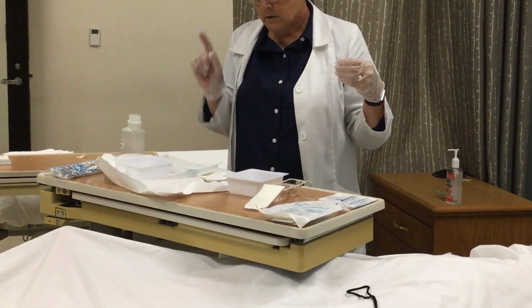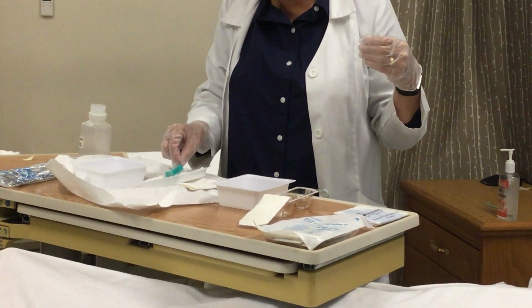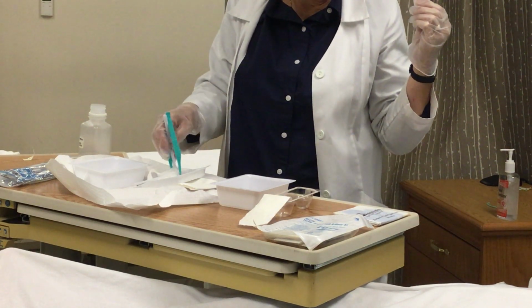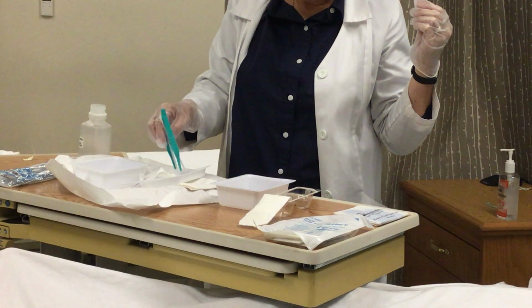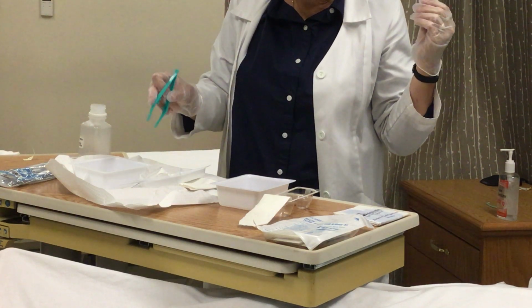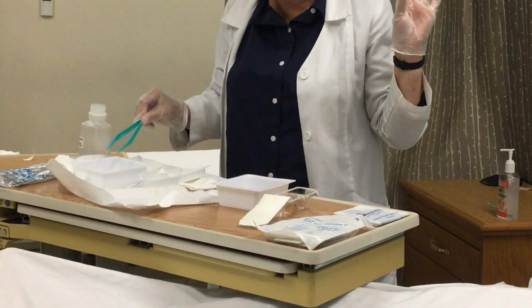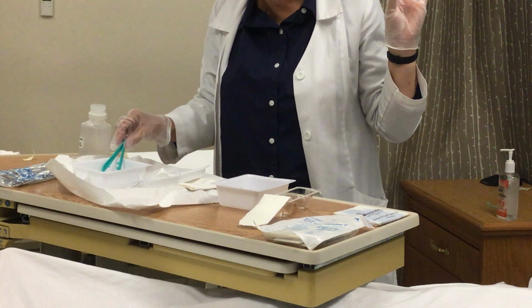So this particular commercial kit comes with a pair of forceps. I have to do this kind of one-handed because this hand is the hand I used for removing the inner.